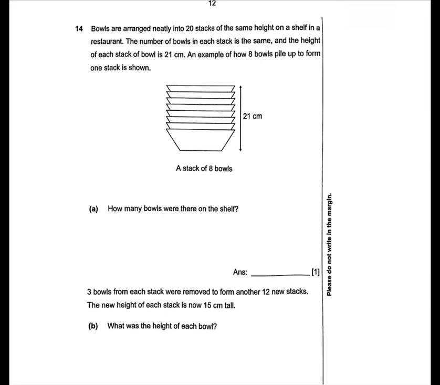Bowls are arranged neatly into 20 stacks of the same height on a shelf in a restaurant. The number of bowls in each stack is the same, and the height of each stack of bowls is 21 centimeters. An example of how 8 bowls pile up to form one stack is shown here. Now, how many bowls were there on the shelf?